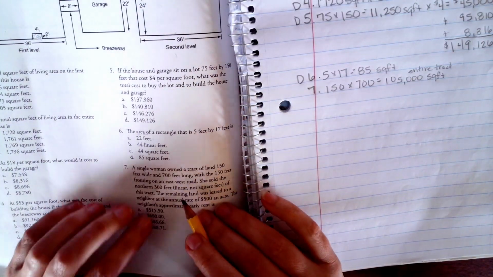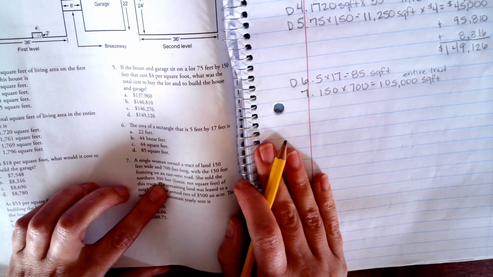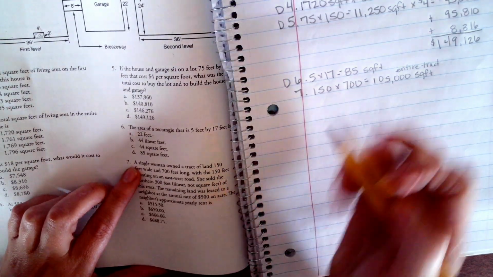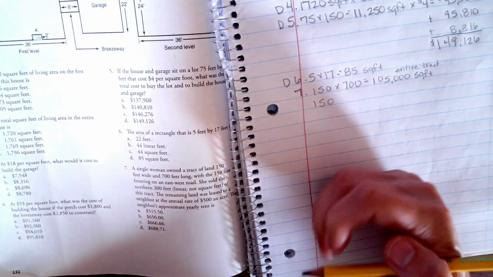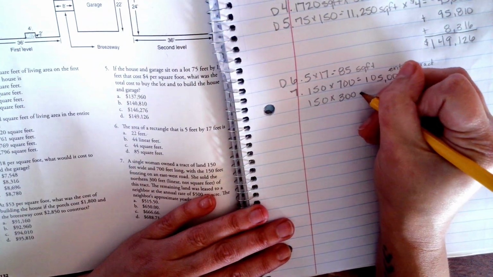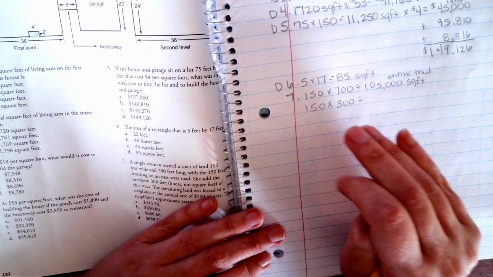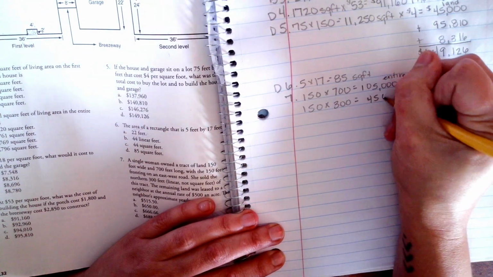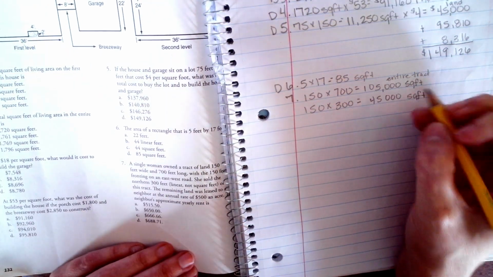Okay, and then we know that she sold the northern 300 feet linear. So we know that it was 150 feet wide. If she sold the northern part, that's 300 feet. So they gave us linear footage, 300 feet. So you multiply that out, that is 45,000 square feet.